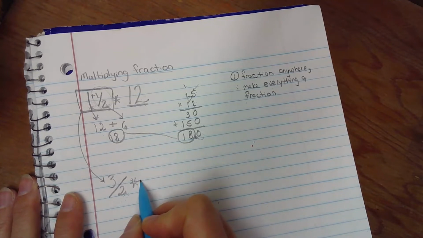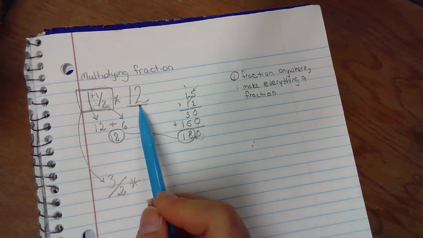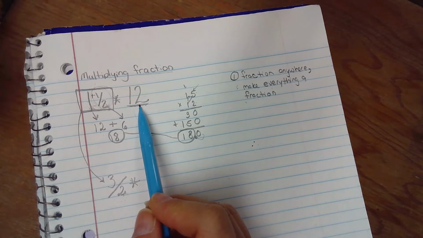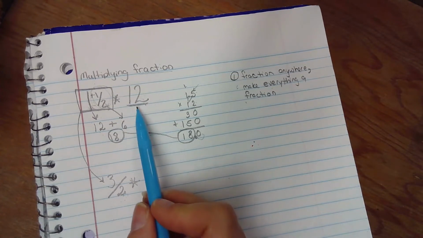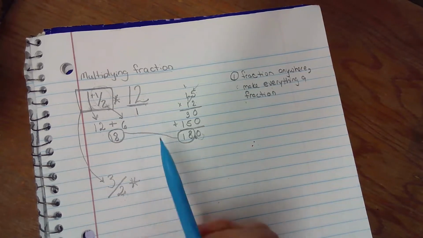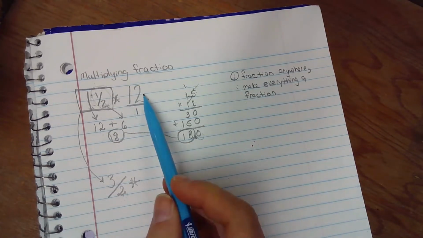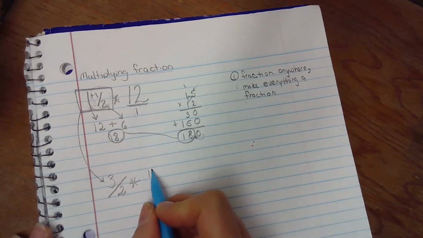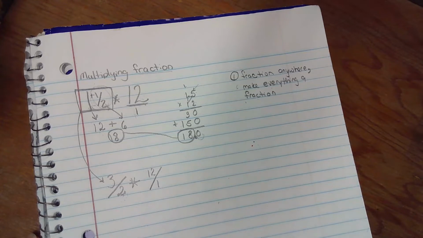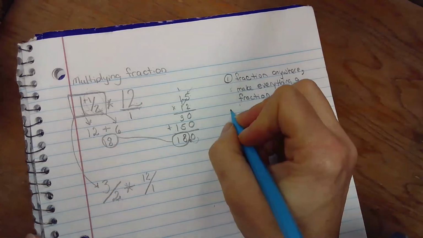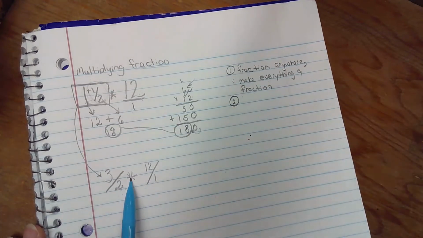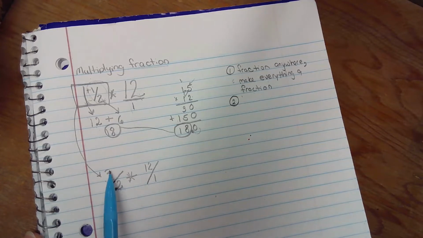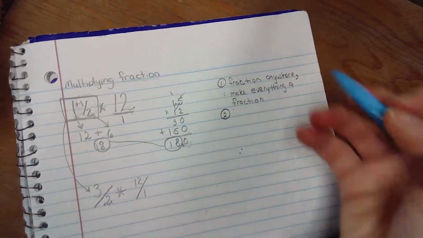So if I take 3 halves times 12, oh, good gracious, do you remember how to turn a whole number into a fraction? Well, if you have 12 whole items, each one of those items is one piece. It's the whole item. So to turn a whole number into a fraction, you just put it over top of 1. Lo and behold, now I have fractions. What's the rule when you multiply with fractions? Well, am I adding? No. Am I subtracting? No. Since I am multiplying, numerator times numerator, denominator times denominator.